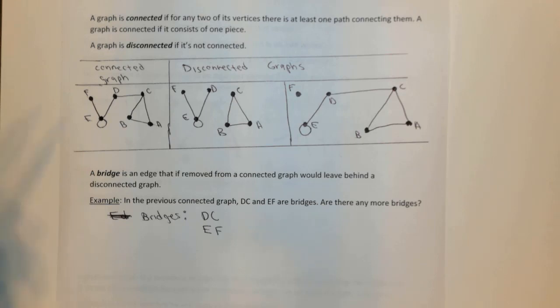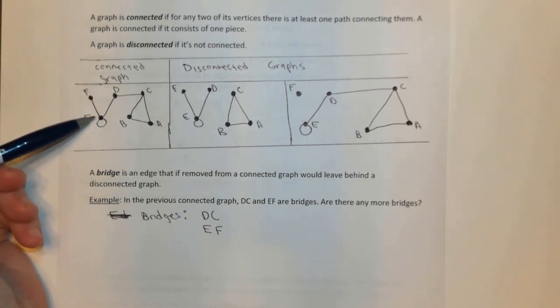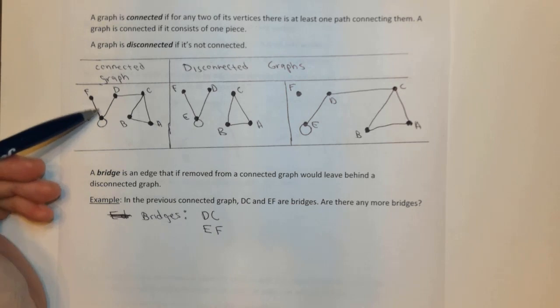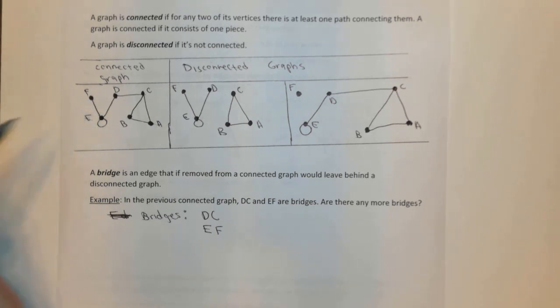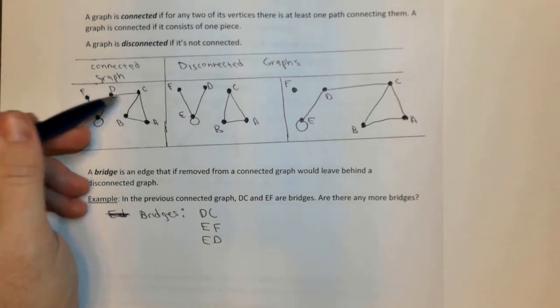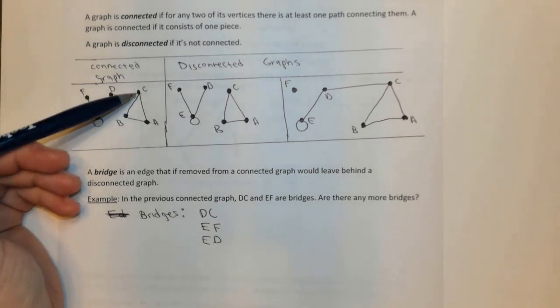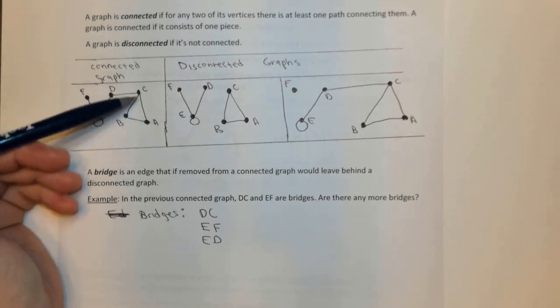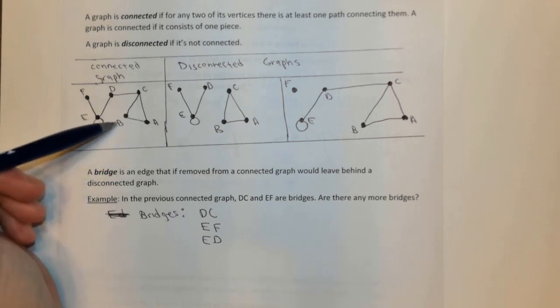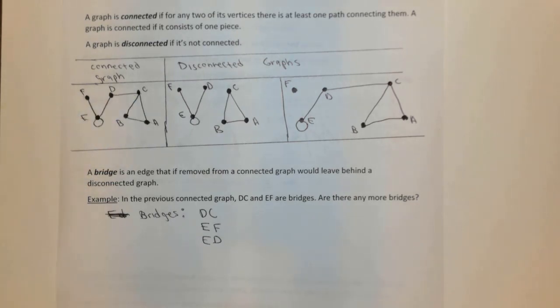I think so, maybe. So EF we already talked about. If I remove EE, it's still connected. ED, did I do that one? I hadn't done that one. ED or DE. DC. And then, of course, if I remove AC, it's still one piece. I still can get from A to F. Or if I remove BA or BC. So these are our only bridges.